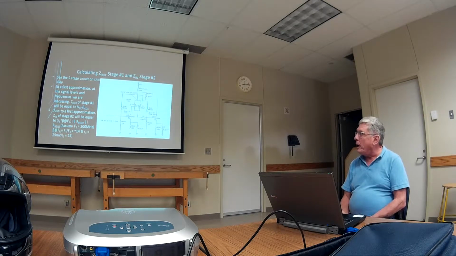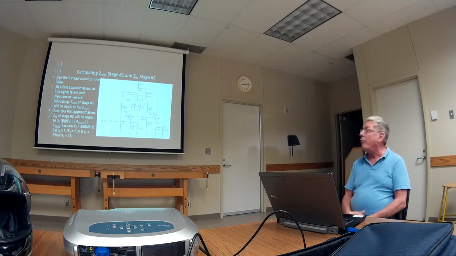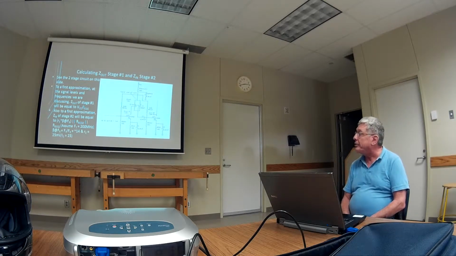So, first approximation, signal levels, frequencies we're talking about. You can consider the collector output impedance of stage number 1 to be equal to VCC, in my case 12 volts, divided by IC, which is 1 milliamp. So you get 12K.